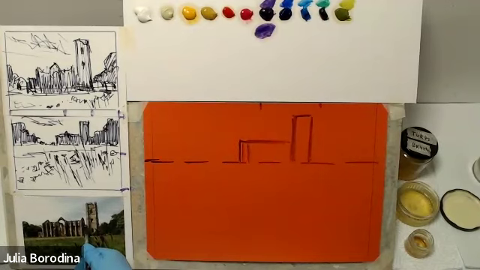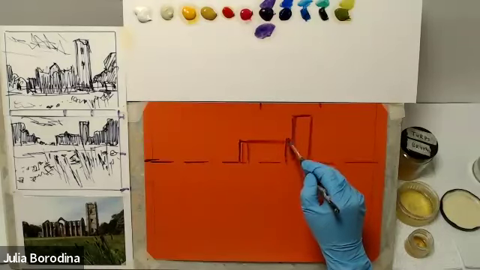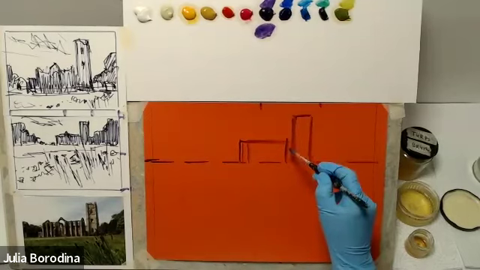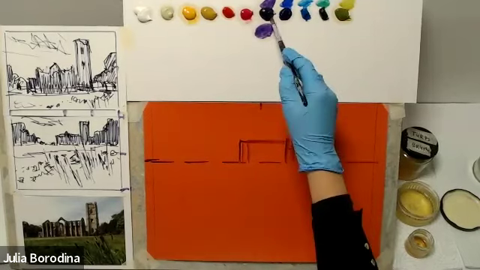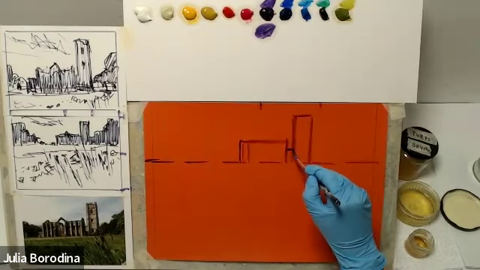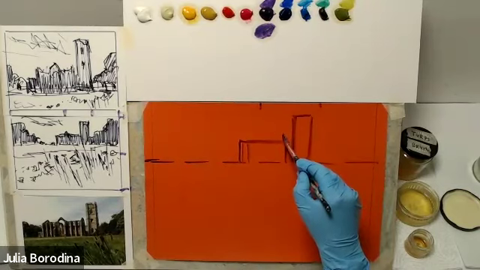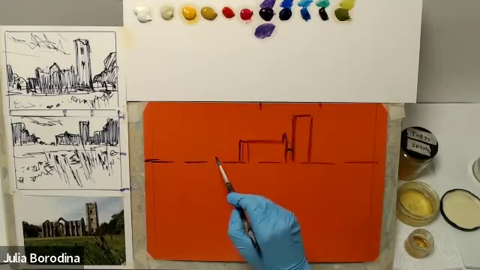So we see a little bit of a gap. There's more opening between that body of the building here. So I'm going to leave a little gap here. That will also show us the state of ruin the Abbey is, yeah? So that might be a good little plan. I do like that raised up arch.